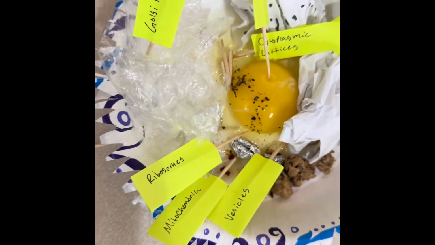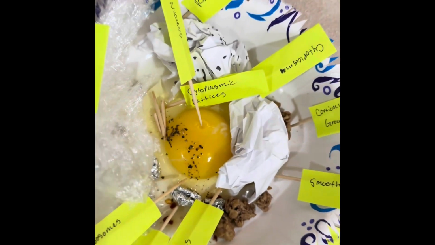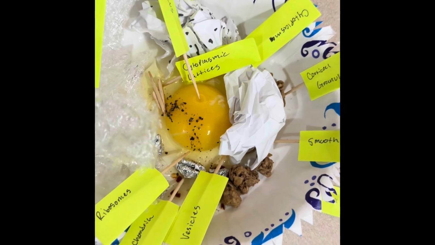The ribosomes are basically just protein. They can be free or bound to the rough ER. They use messenger RNA and amino acids to make protein.